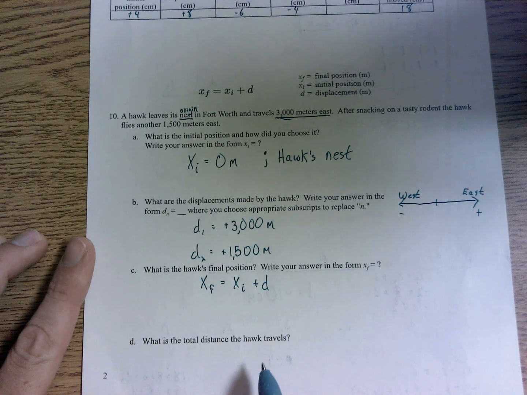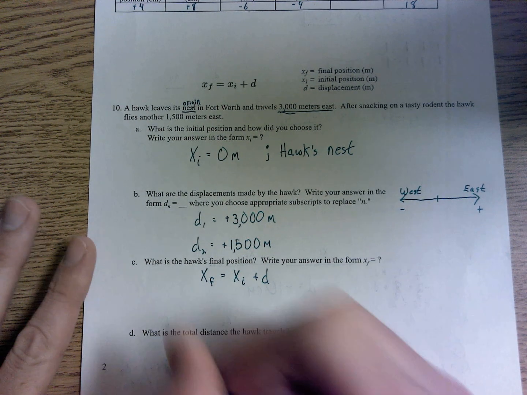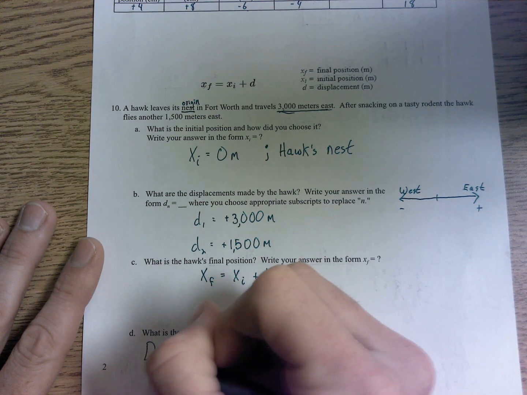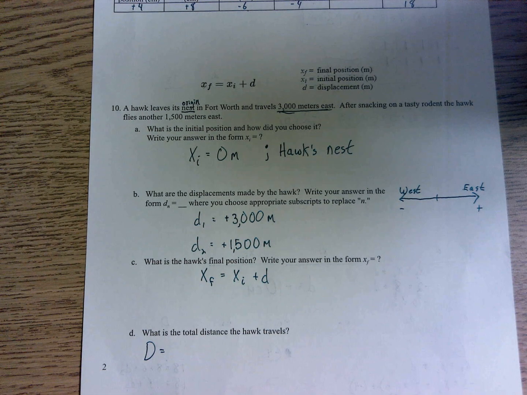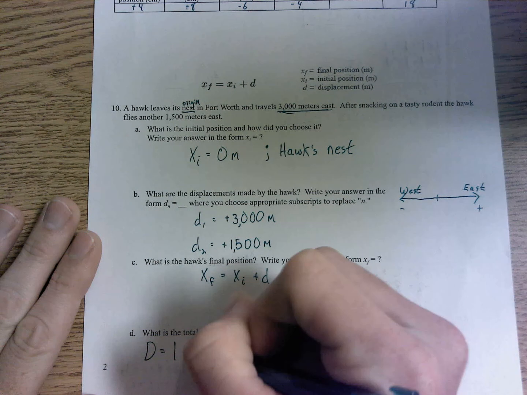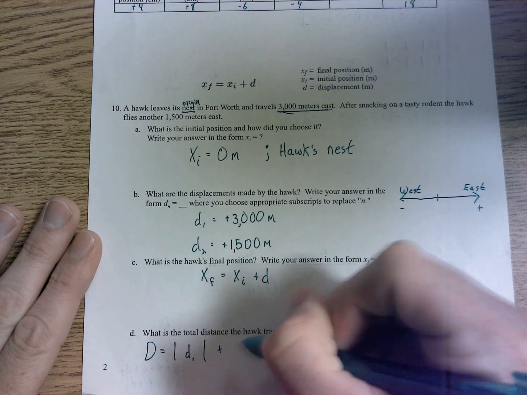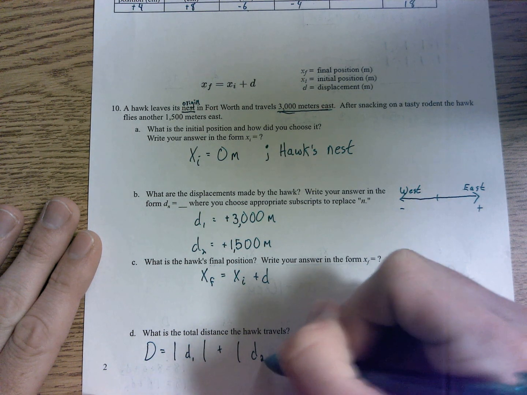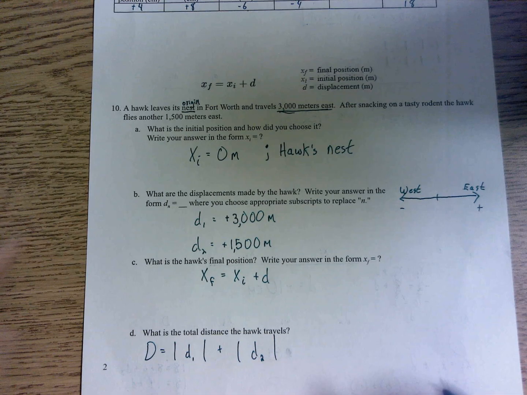And the last one is total distance. Remember that total distance is going to be, you can just make the two movements positive and add them together, but this is the formula if you care to use that. Absolute value of D1 plus absolute value of D2, since there's only two. Okay? All right, guys. Otherwise, good luck. And I will talk to y'all later.